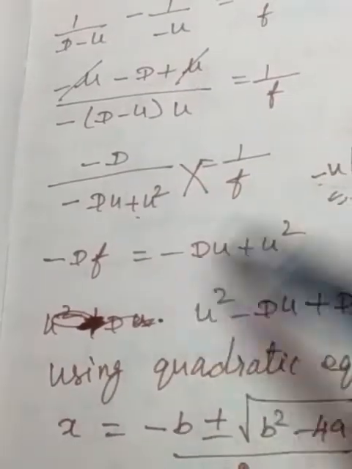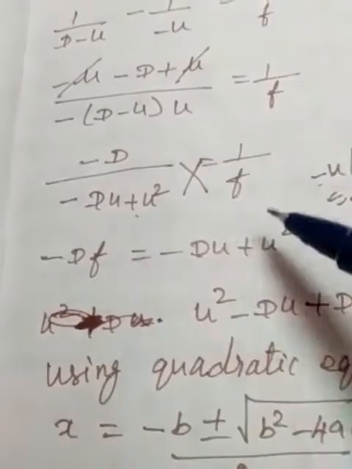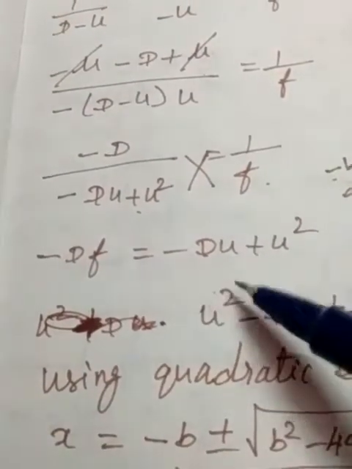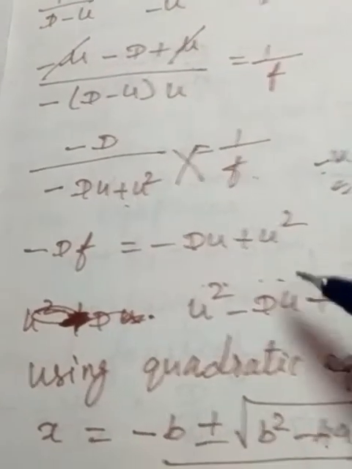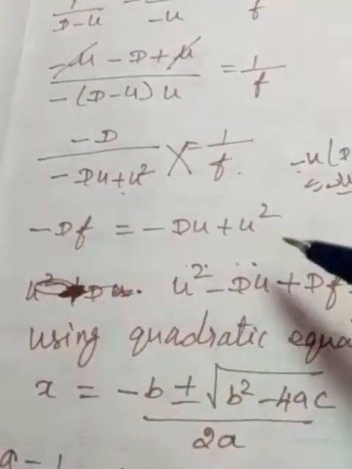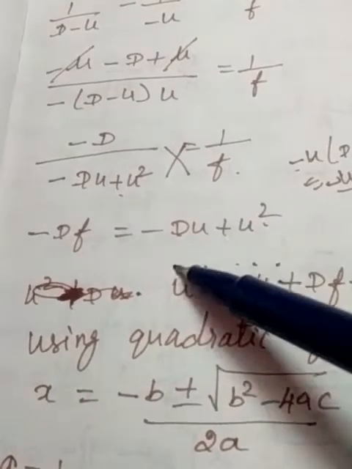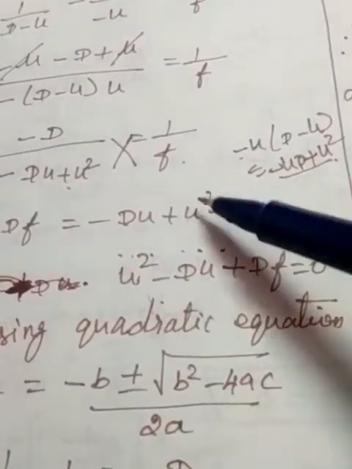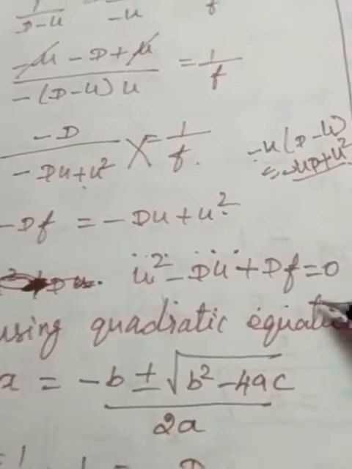So cross multiply, when we cross multiply we get minus df equal to minus du plus u square, correct? Next you arrange it to the right. So u square, du, when you bring it over, it becomes plus. Now u square minus du plus df equal to 0.